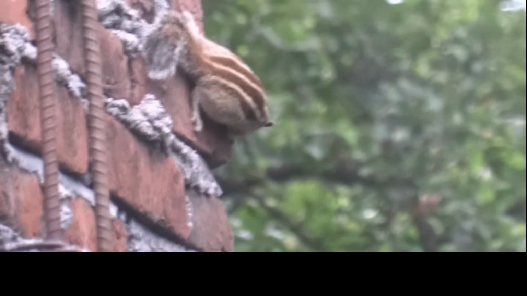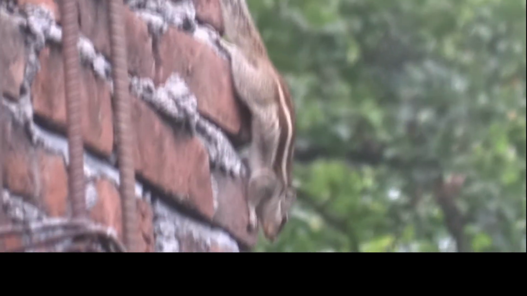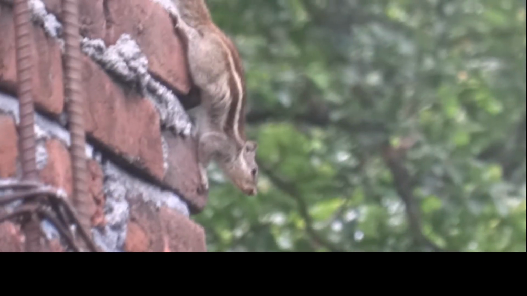Habit and habitat: it lives in trees and on the ground. It is a diurnal animal, feeding on fruits and seeds.